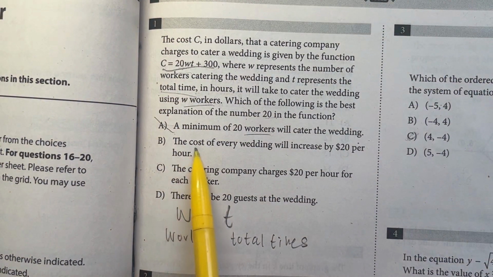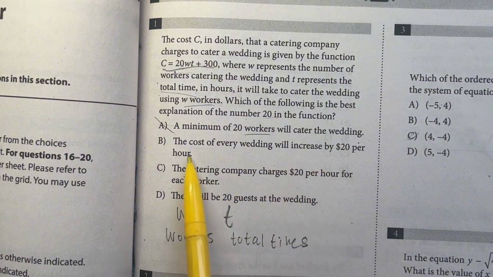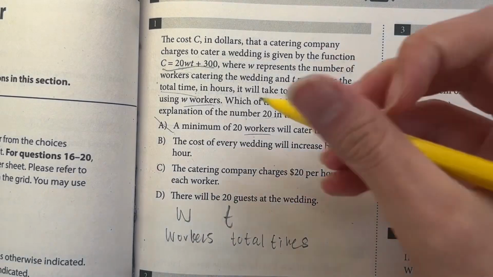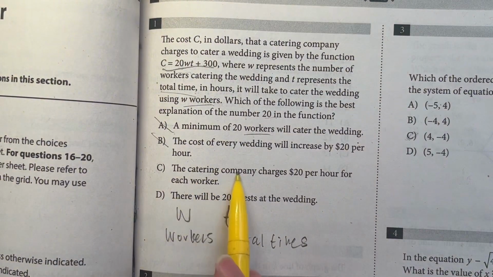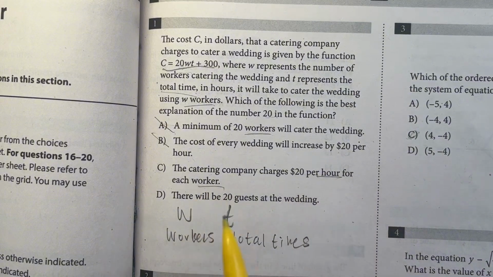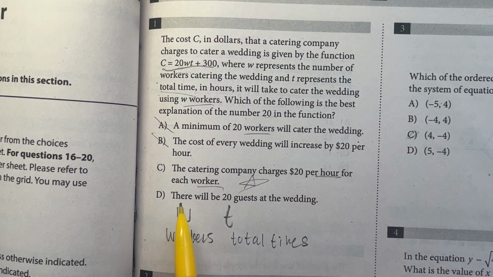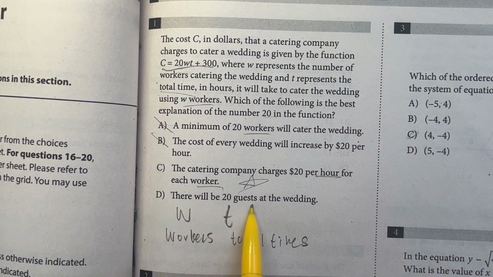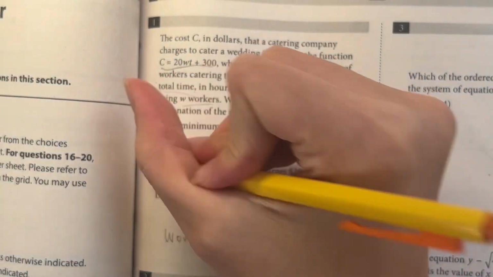B, the cost of every wedding will increase by $20 per hour. It doesn't talk about the number of workers, so that's not the answer. C, the catering company charges $20 per hour for each worker. Ooh, we got hours and workers, so that could be the answer. And now let's go to D. There will be 20 guests at the wedding, so it doesn't talk about the workers or time. So C is the answer.